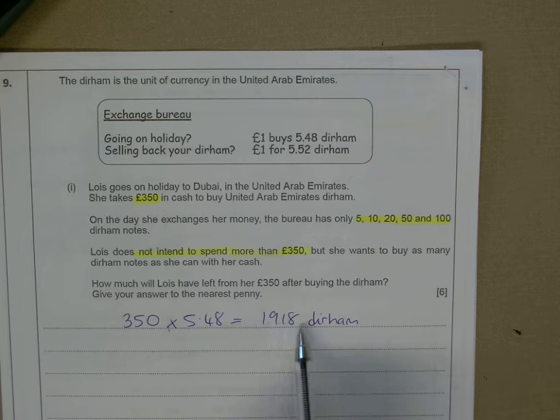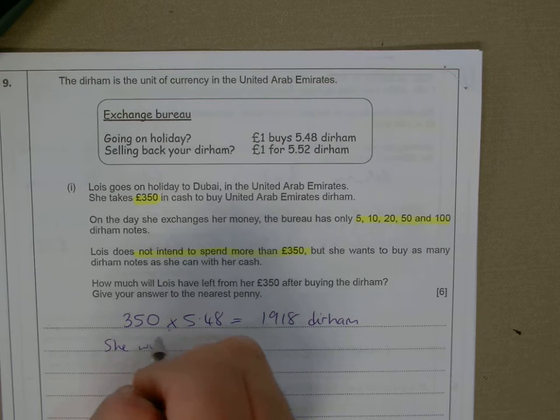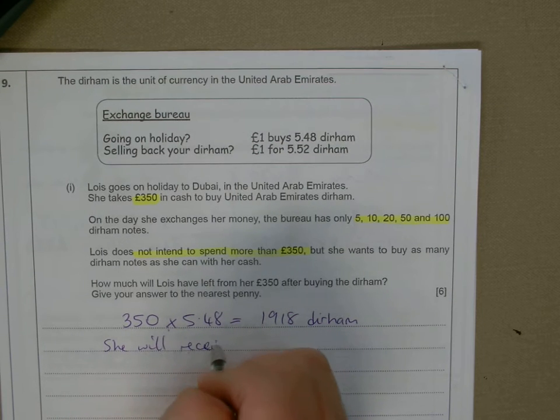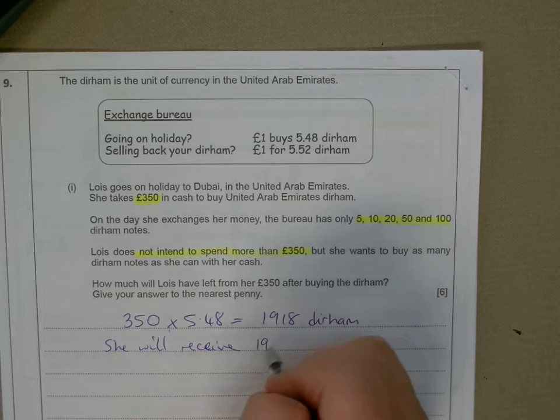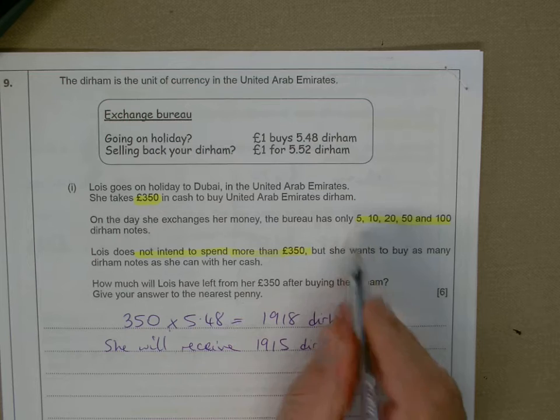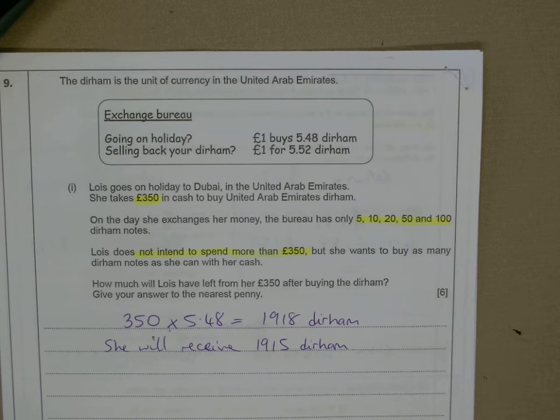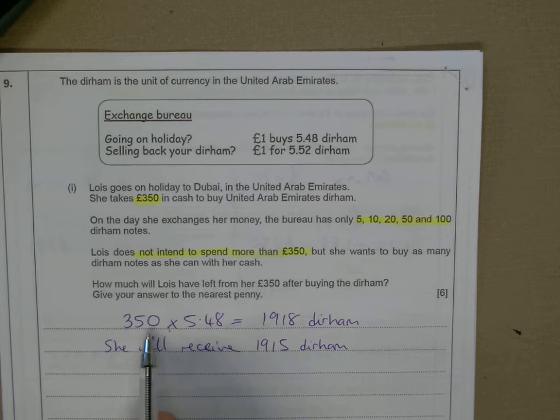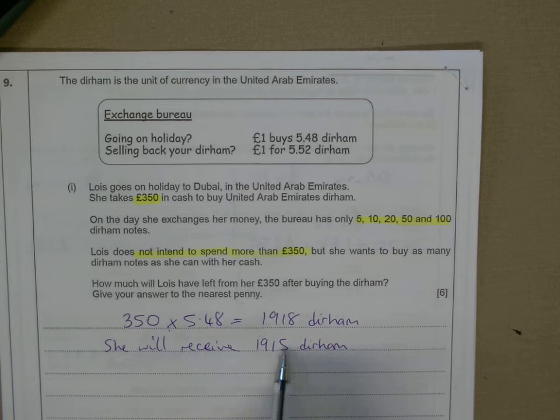The trouble is, if they round it up, that means she's got to pay a little bit more, because if she's having a bit more dirham, she's got to pay a bit more in terms of pounds. So they're going to have to round it down. So we could say she will receive 1915 dirham. And that makes sense, because they have got 5 dirham notes, so we can round it down. She's paying a little bit less than 350, but that's the better situation rather than rounding it up, because she can't afford to pay any more.